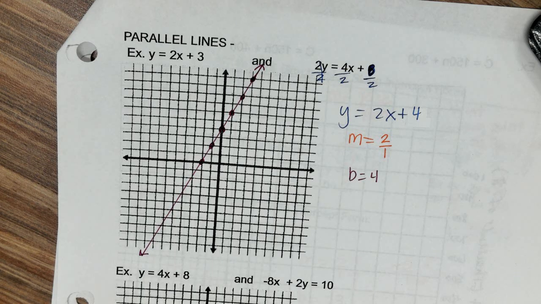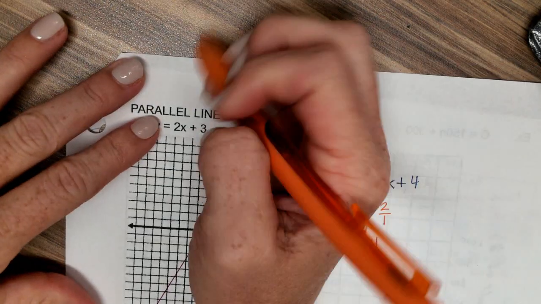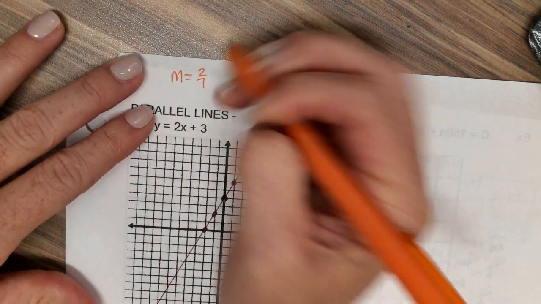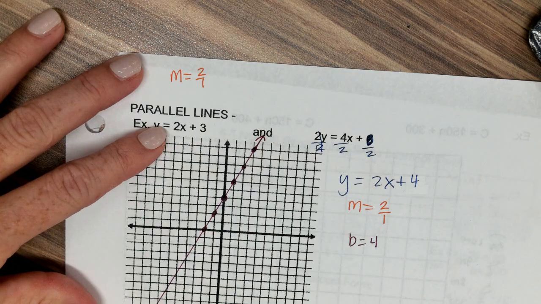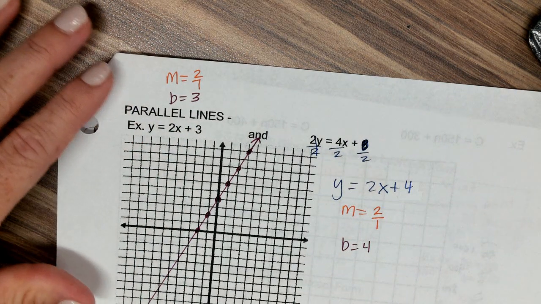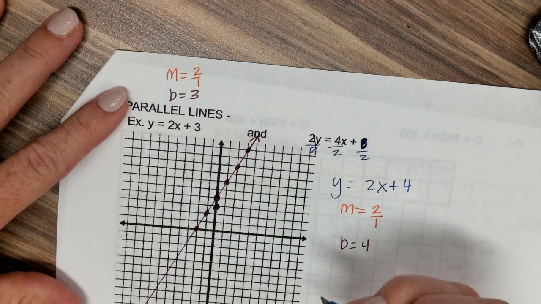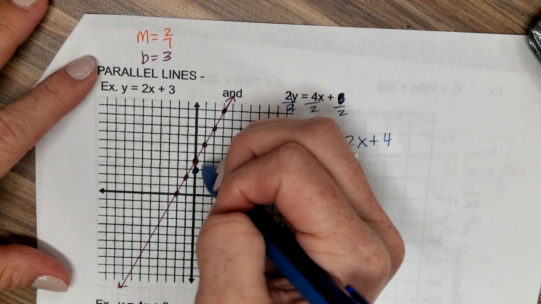So for this one, we need a slope. What's our slope? 2 over 1. What's our y-intercept? 3. So this time I'm going to start on the y-axis at 3. And I'm still going to rise up 2, right 1.